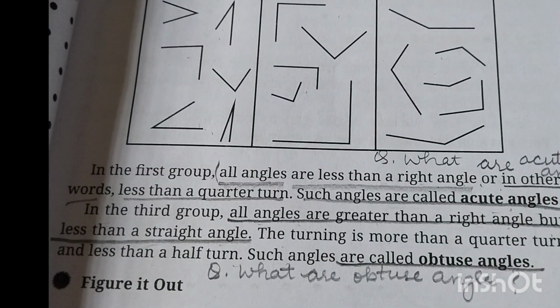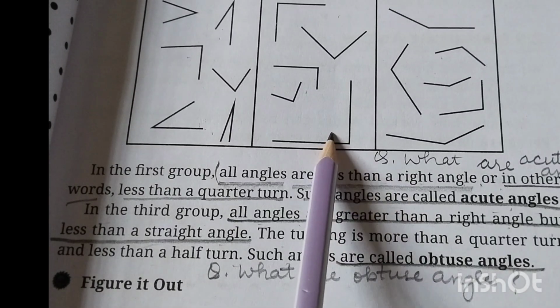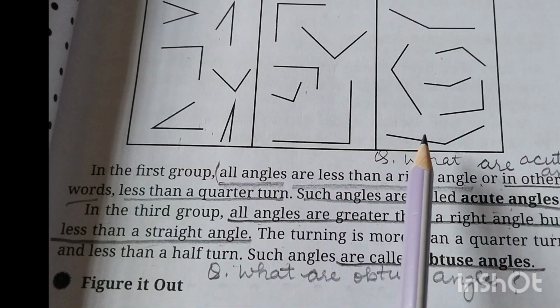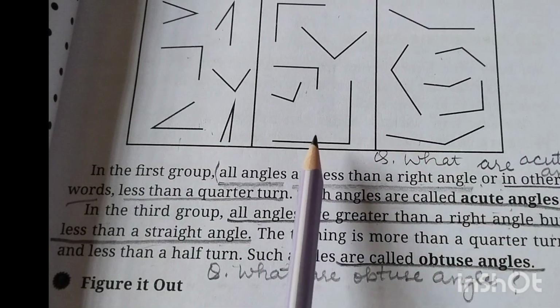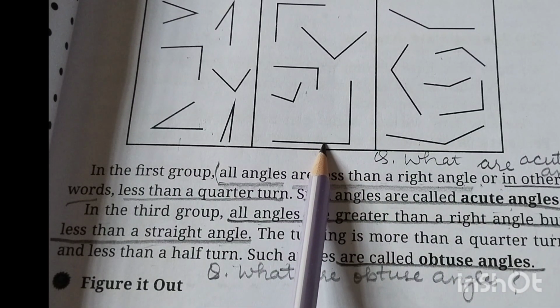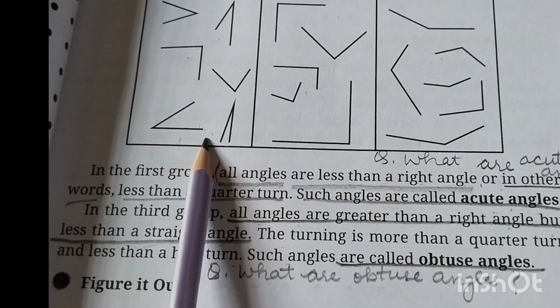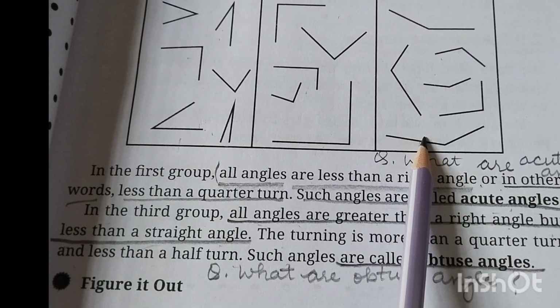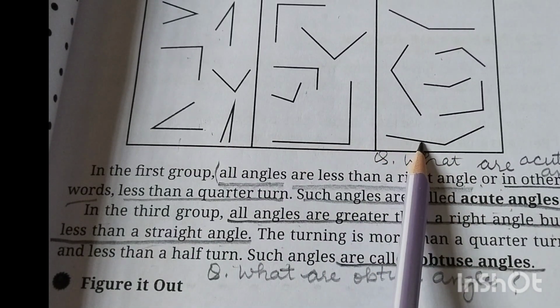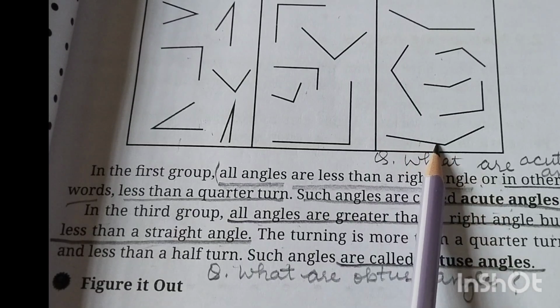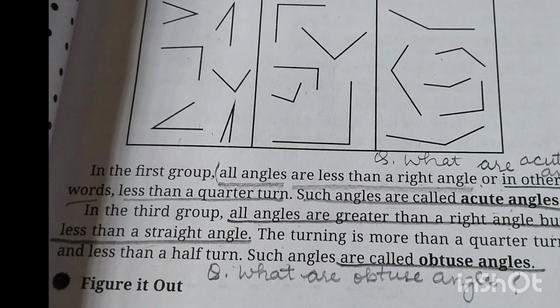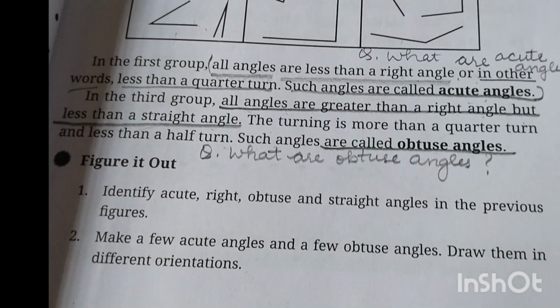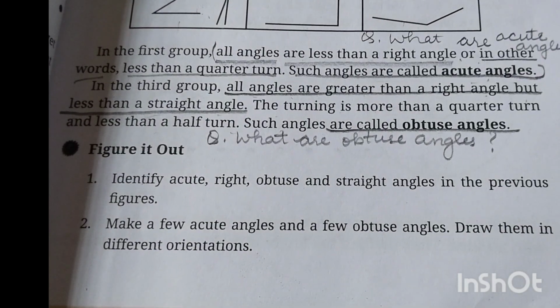In exams, you may be asked to differentiate between right angles, acute angles and obtuse angles. So an angle having 90 degrees is known as a right angle. Angles less than 90 degrees are known as acute angles, and angles more than 90 degrees but less than 180 degrees are known as obtuse angles. Right?